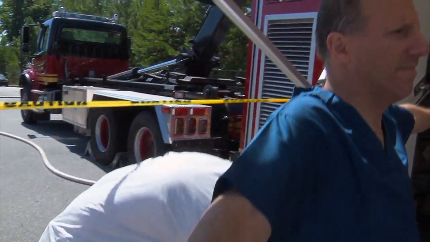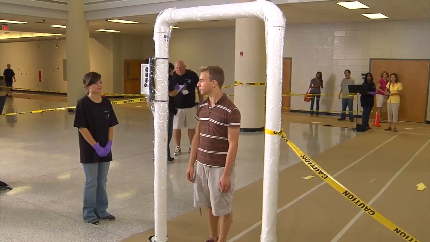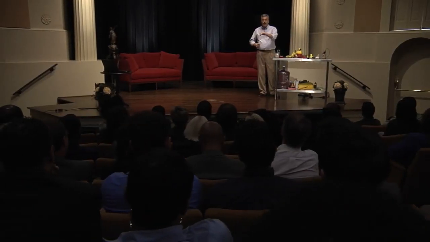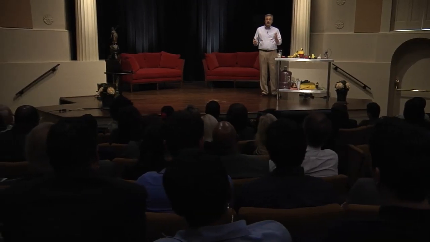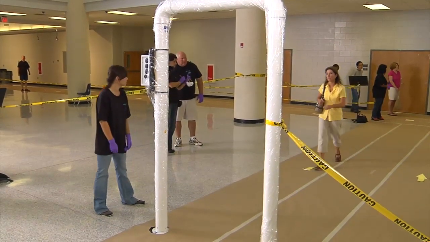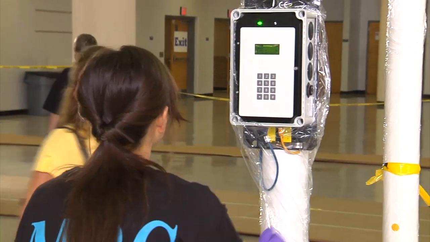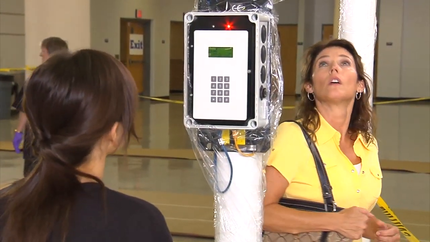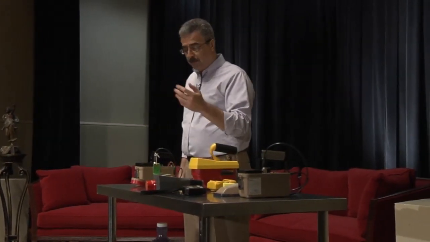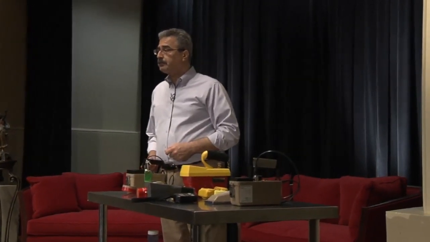There's another instrument, the portal monitor. They look like the metal detectors at the airport. You walk through them, and they're designed for screening large numbers of people for external contamination. They can walk through the portal monitor, and if they have any contamination on the outside of their bodies, the alarm would go off. They're very sensitive and can detect gamma rays and also some forms of beta particles.